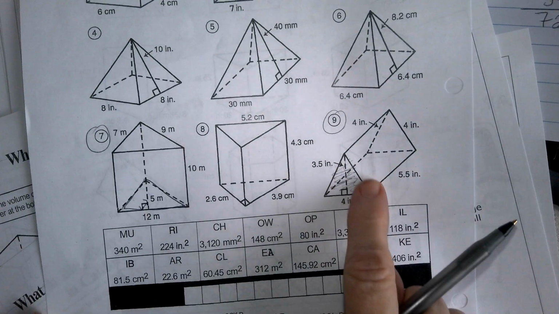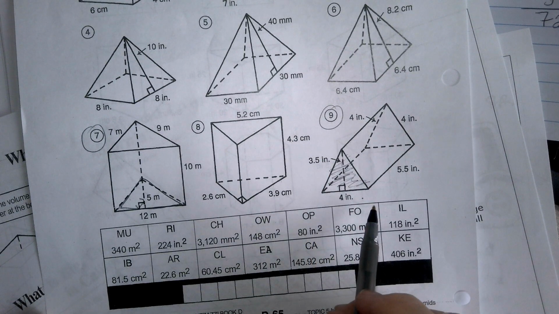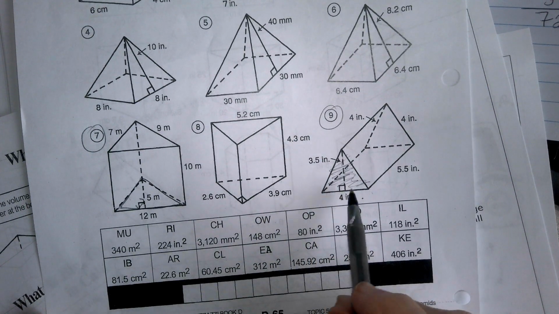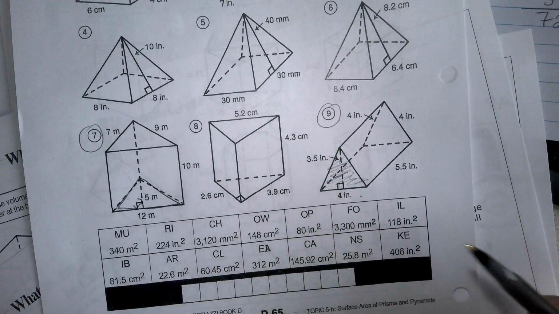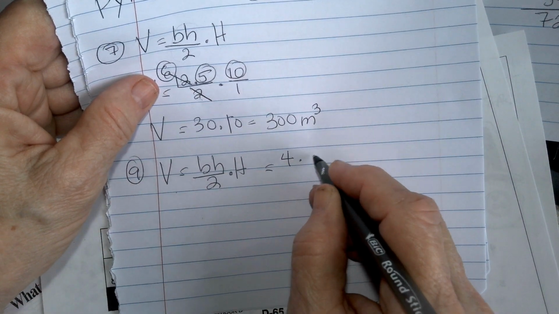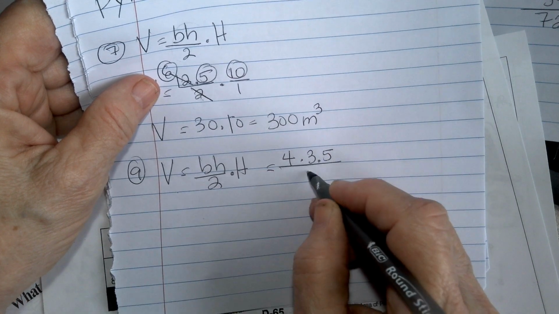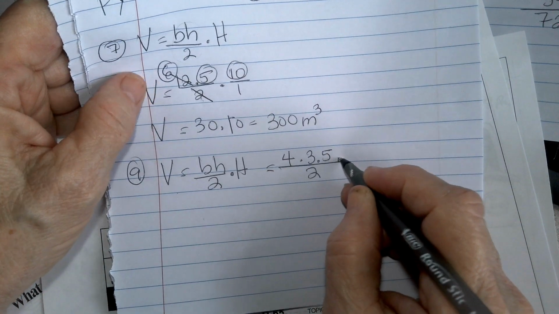Look at your triangle right here. What is the base of your triangle? 4 inches. What is the height of this triangle? 3.5. So I'm going to put 4 times 3.5 divided by 2, and then times the height of the whole prism.